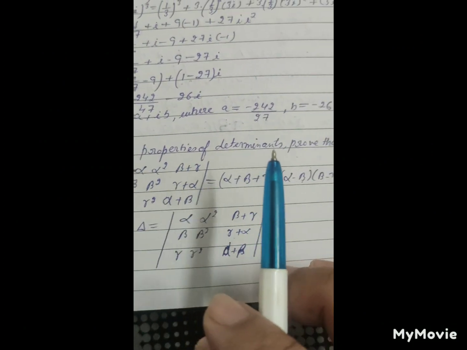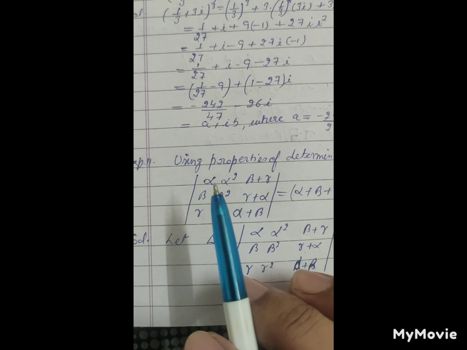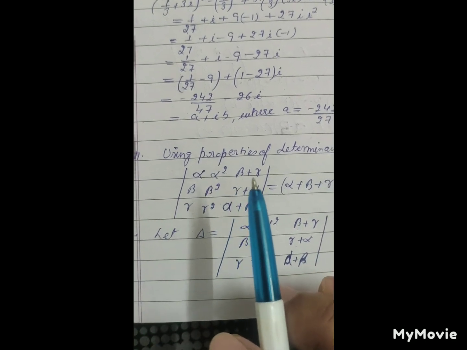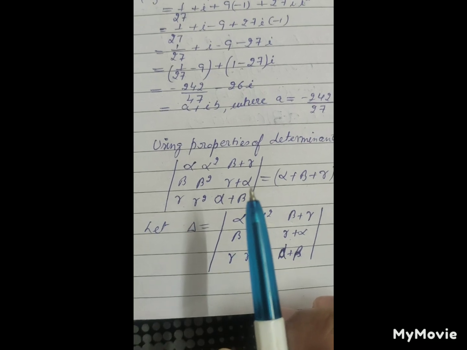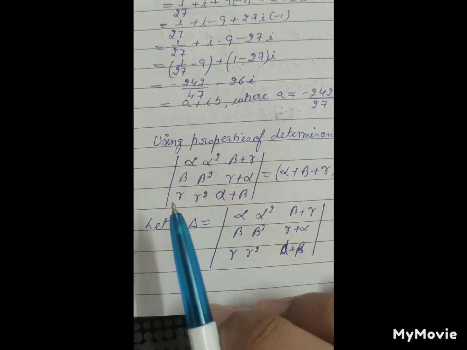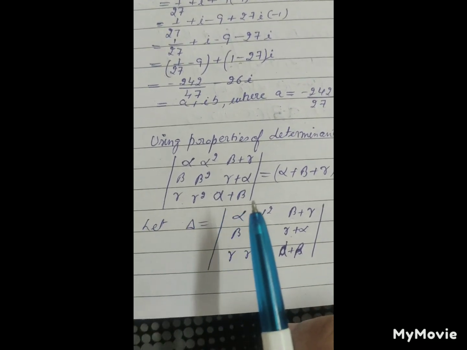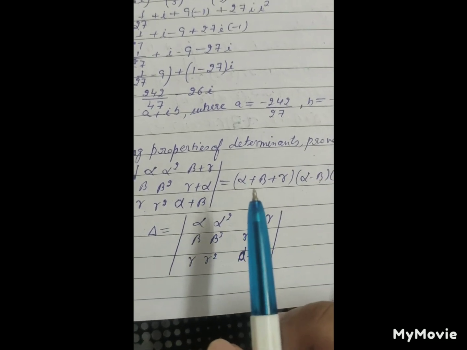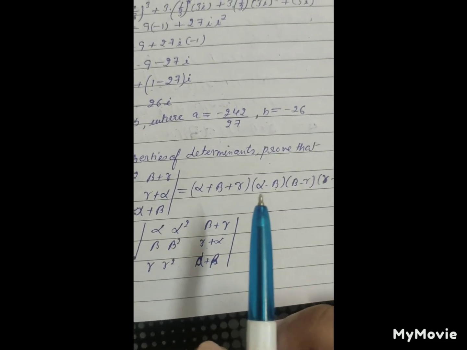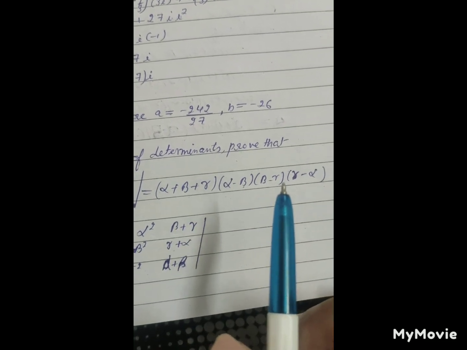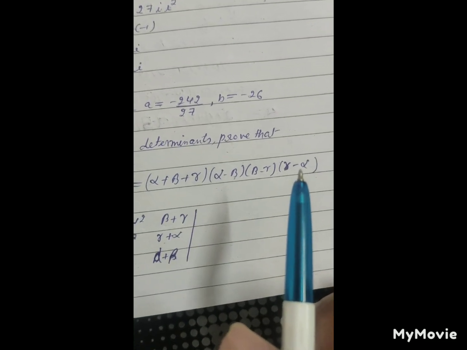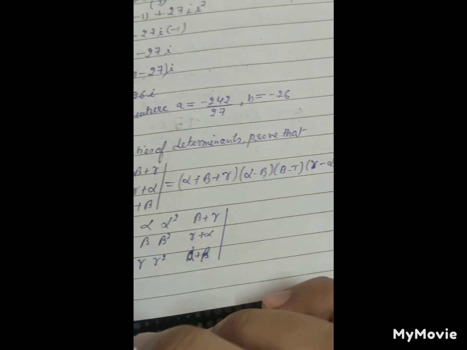Using the properties of determinants, prove that the determinant with rows alpha, alpha square, beta plus gamma; beta, beta square, gamma plus alpha; gamma, gamma square, alpha plus beta is equal to alpha plus beta plus gamma into alpha minus beta into beta minus gamma into gamma minus alpha.